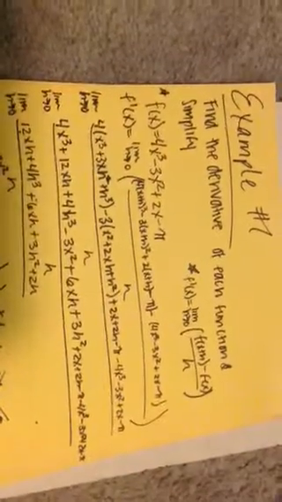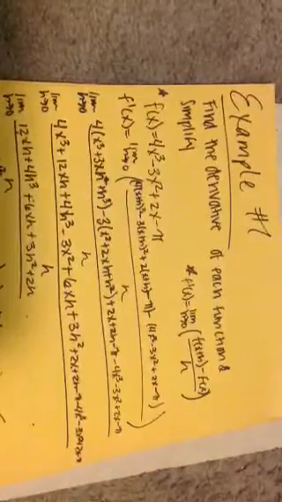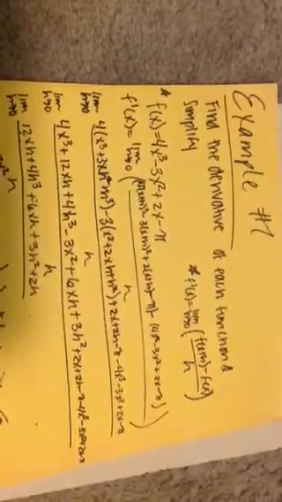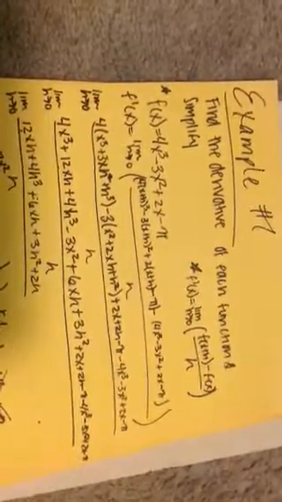and then you're going to get 4x cubed plus 12x squared h plus 12xh squared plus 4h cubed minus 3x squared plus 6xh plus 3h squared plus 2x plus 2h minus pi minus 4x cubed minus 3x squared plus 2x minus pi. And now that we have this whole equation, we can simplify this on top.